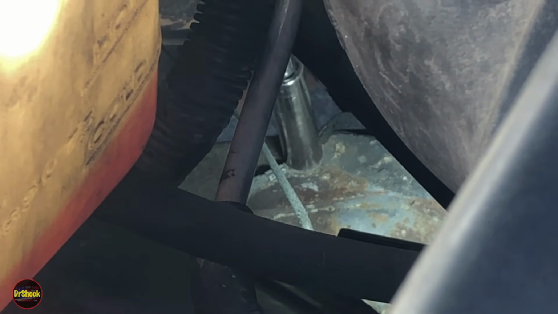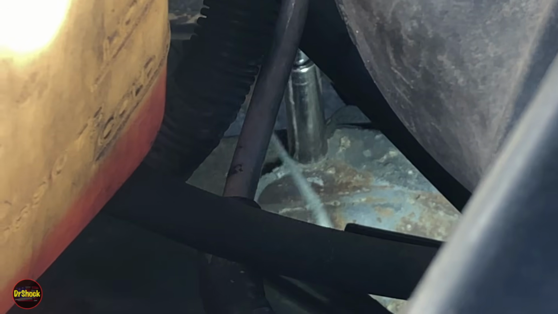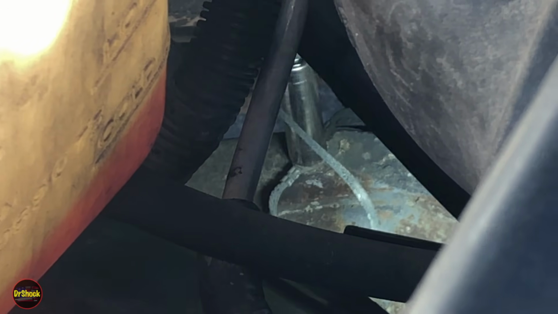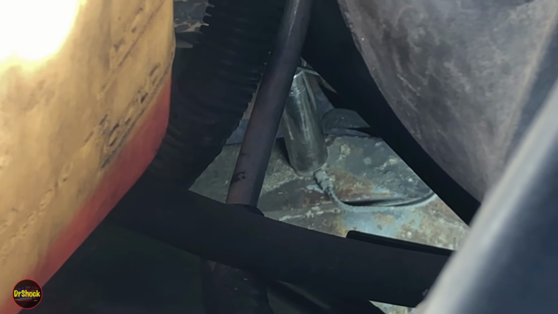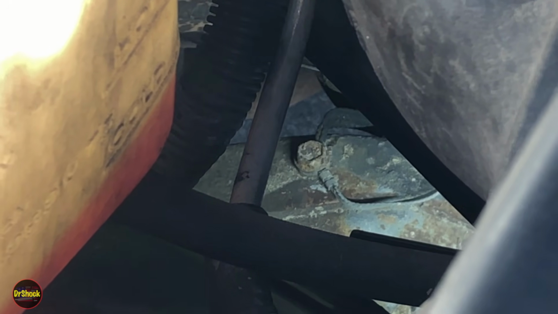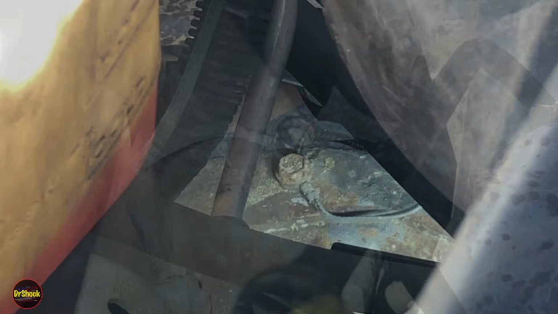So we're going to put a 13 millimeter socket on this bolt that goes to the frame. We're going to work this off. Might have to come up from underneath because these straps are turning out. Let me go up underneath so I can hold those straps.